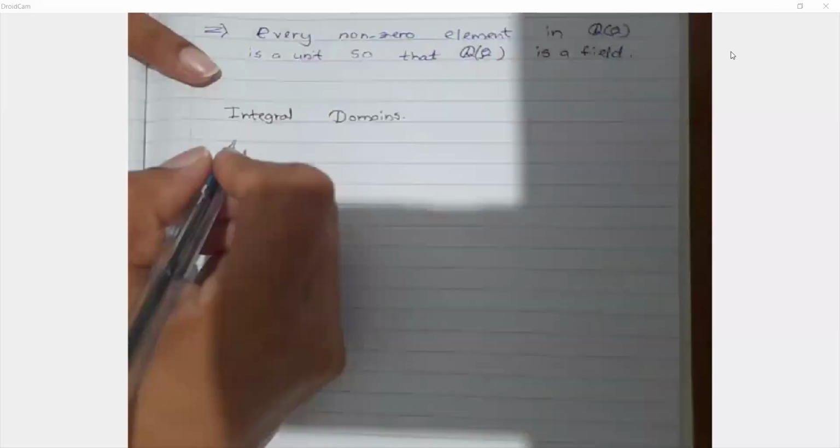For example, what do I mean by this? Before we get to the actual definition, I will simply refer to the same example that you have in your textbook.